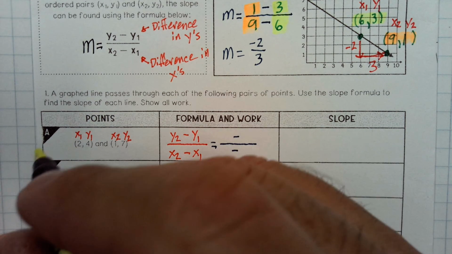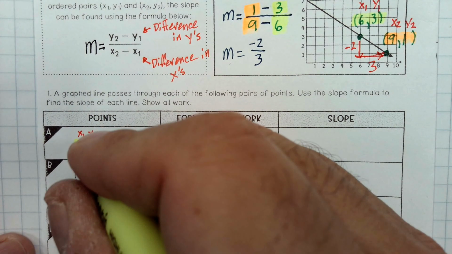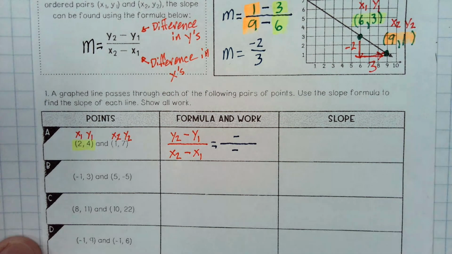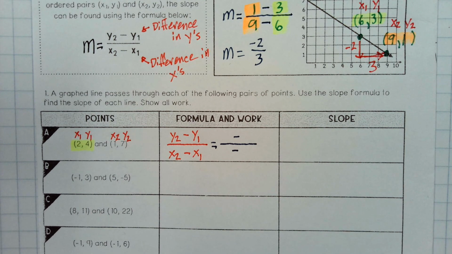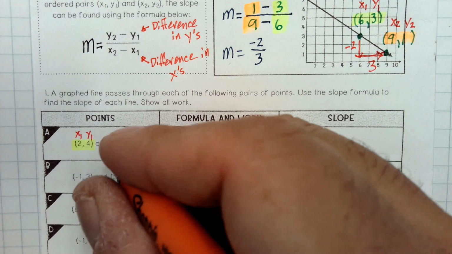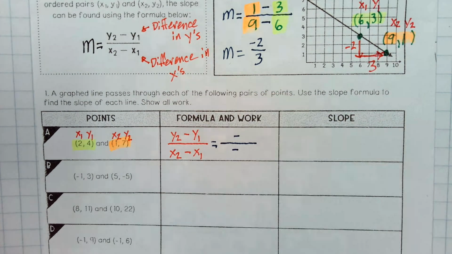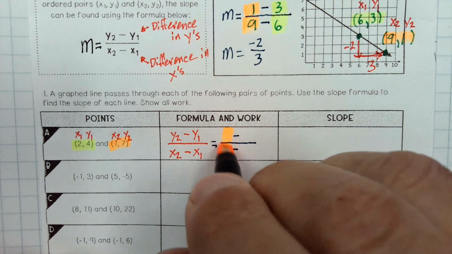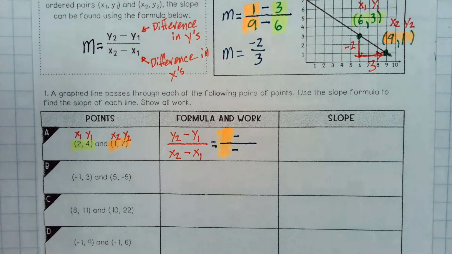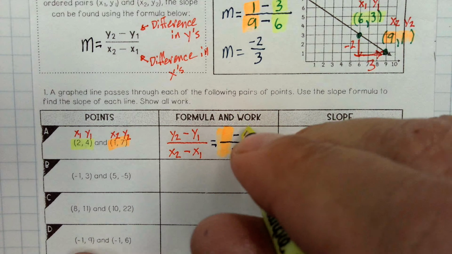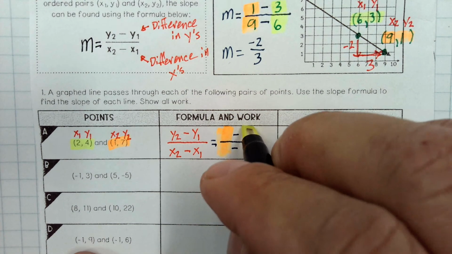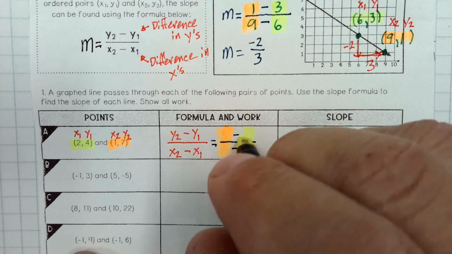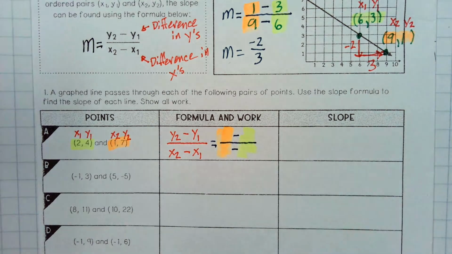I'm going to color the first ordered pair in one color, this yellow. And I'm going to color the second ordered pair in that orange. And it's always the second ordered pair that gets stacked in the first position right here. So I'm going to color that orange. And the first ordered pair goes behind it. So I'm going to color that yellow. Right there.